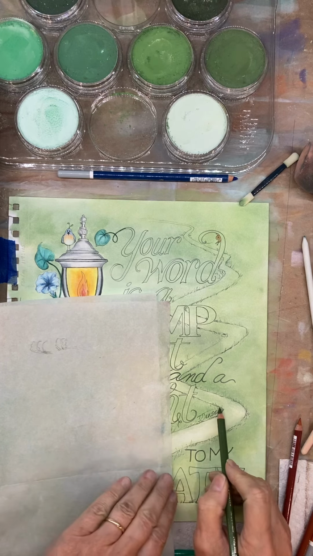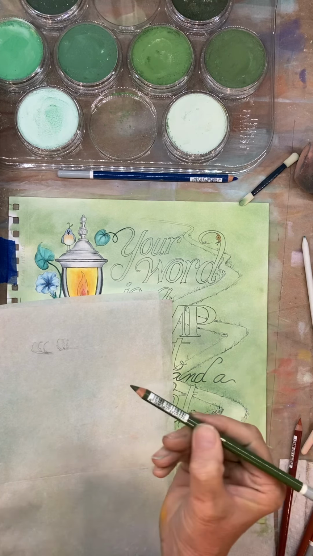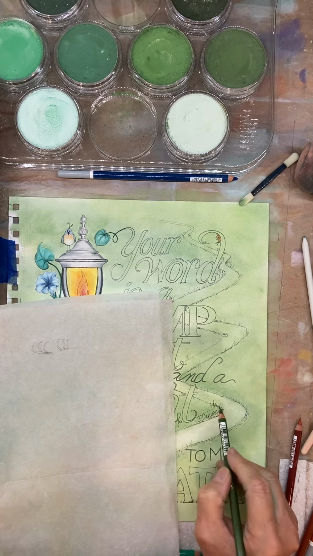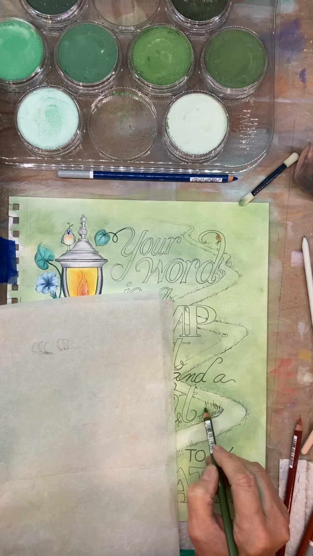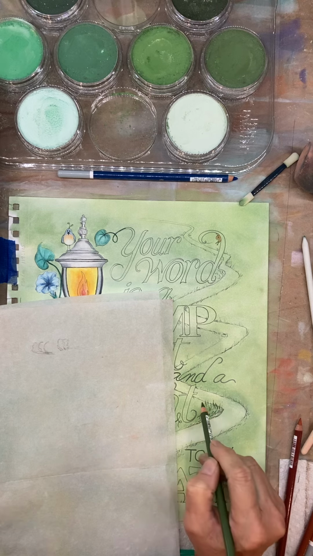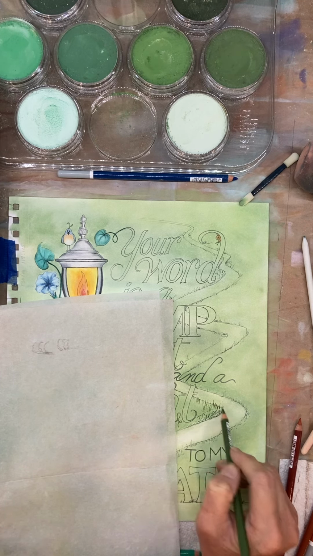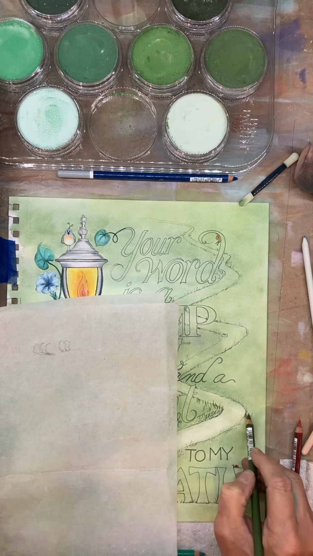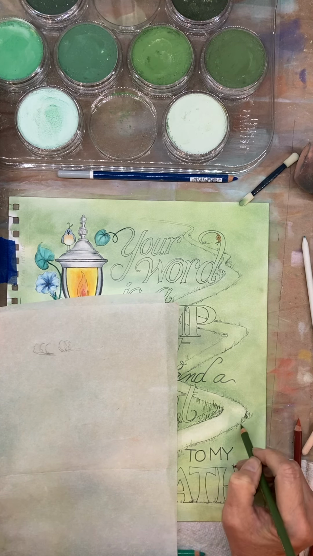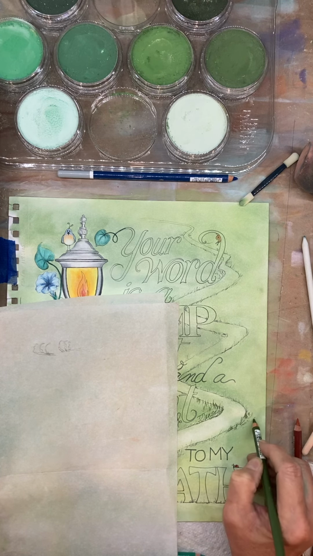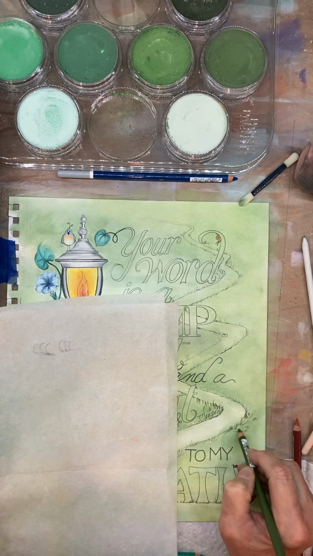So the path grass is this green, the same shade as I used on the pastels. What I'm going to do is put in a little texture where that grass should be, and that's going to take a little time here and there because I'm going to go beyond just the soft background.